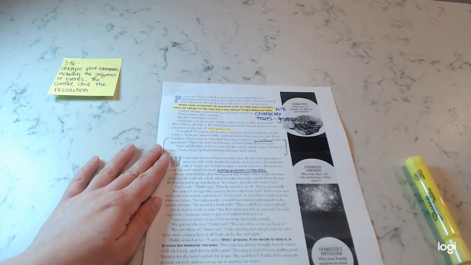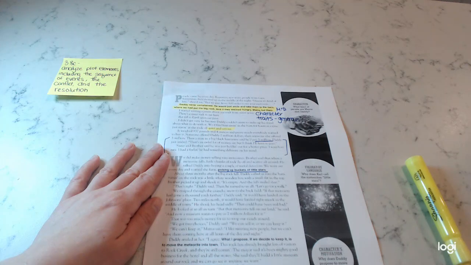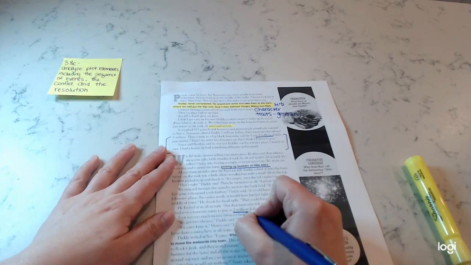About 3 months after the big rock fell, Daddy called us into the barn. Sitting on the rock was a little white wooden box with a small slit in the top. Brother picked it up and shook it. "It's empty, and the lid's nailed shut." "That's right," Daddy said. Then he turned to us all. "Let's go for a walk." We traipsed through the crunchy snow to the back field. "If that meteorite had gone 1,000 yards further," Daddy said, "it would have landed on the Johnsons' place. 2 miles north, and it would have landed right smack in the middle of town." He shook his head sadly. "That could have been real bad." He looked at us all in turn. "But that meteorite fell on our land," he said, "and now a museum wants to pay us $7 million for it."